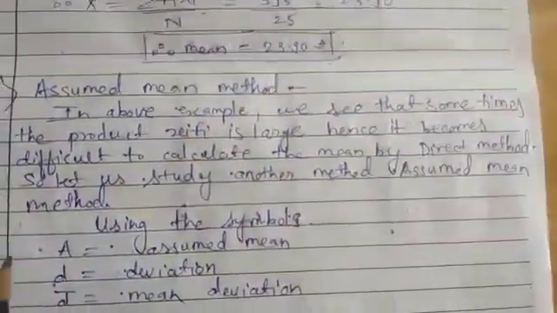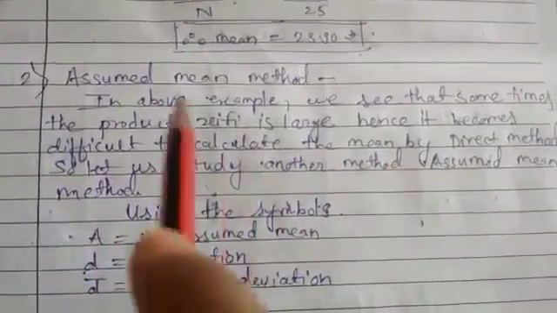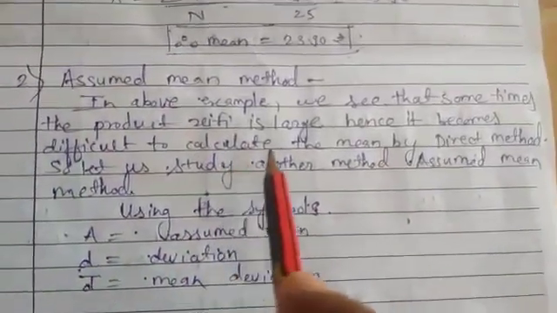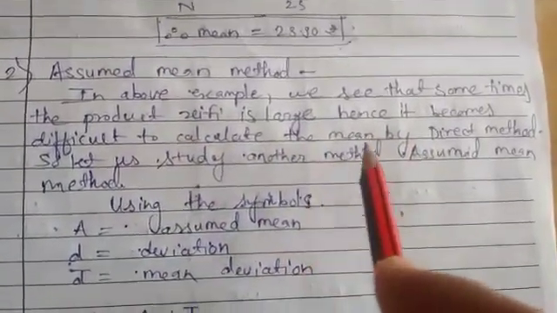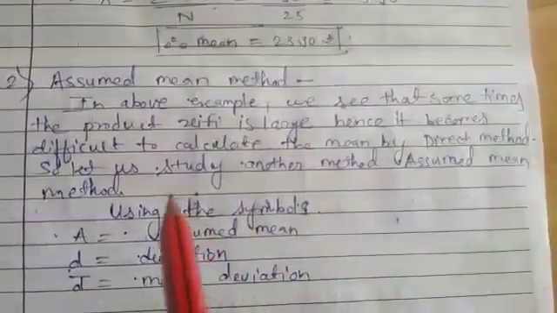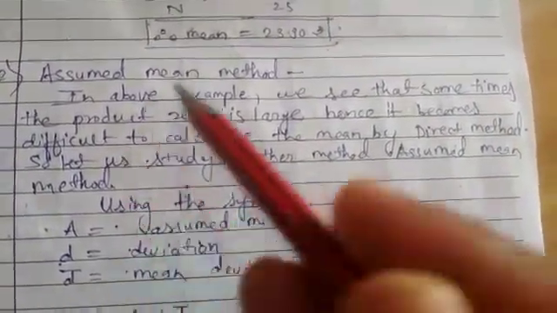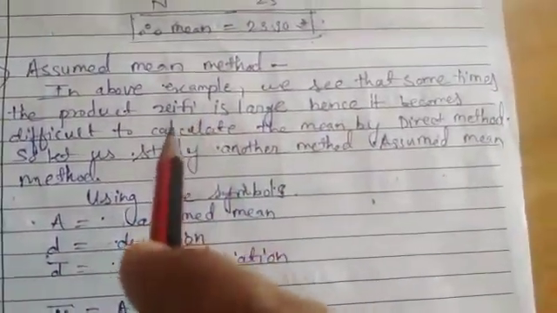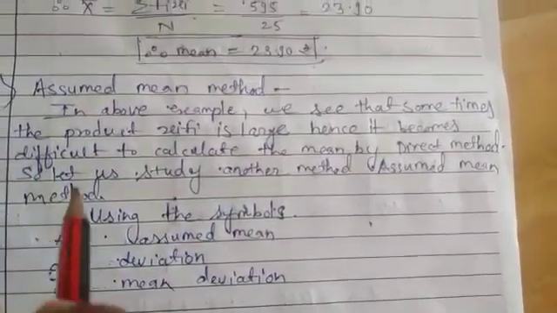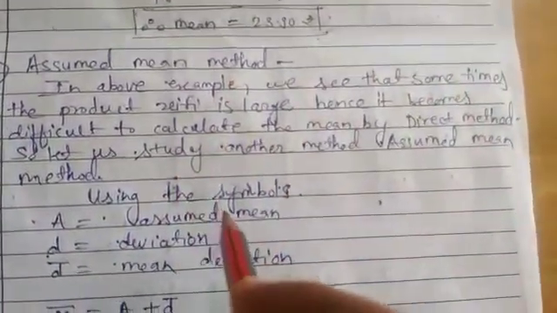Now the second method we are going to see is the assumed mean method. In the above example, we see that sometimes the product xi fi is large, hence it becomes difficult to calculate the mean by the direct method. If the xi value is large, it becomes difficult to get the value by the direct method. So let us study another method called the assumed mean method.